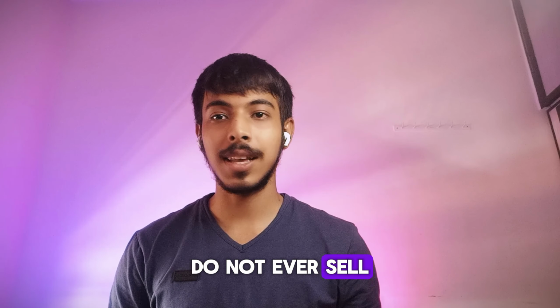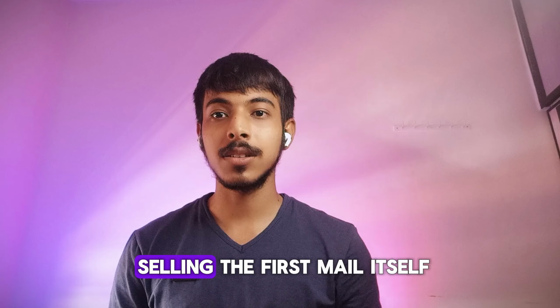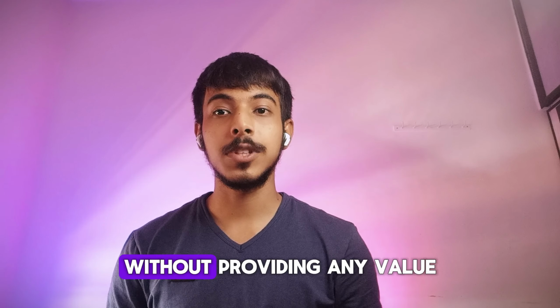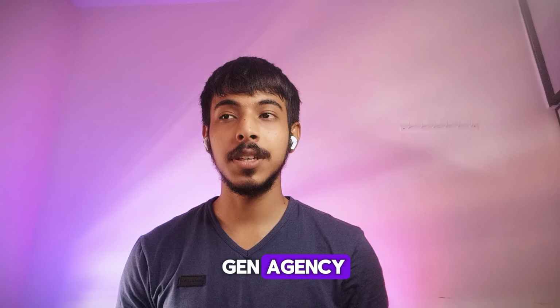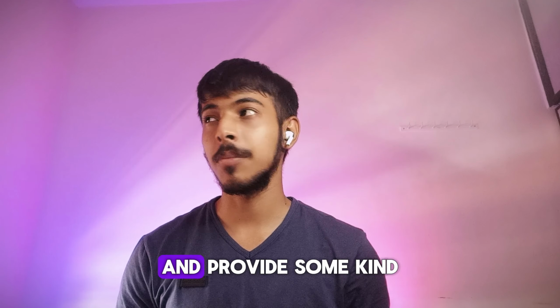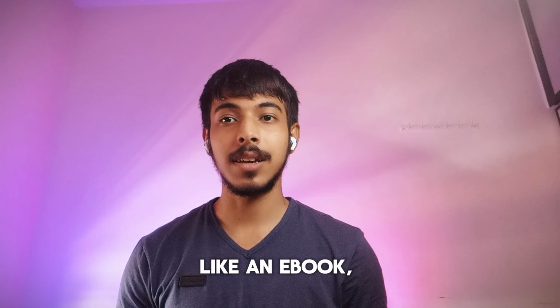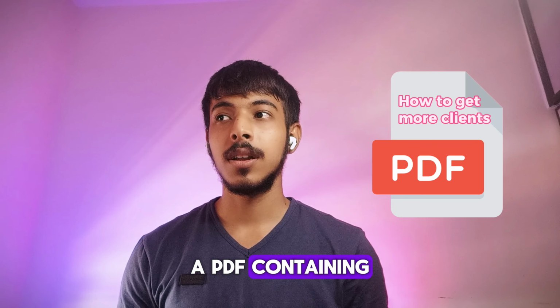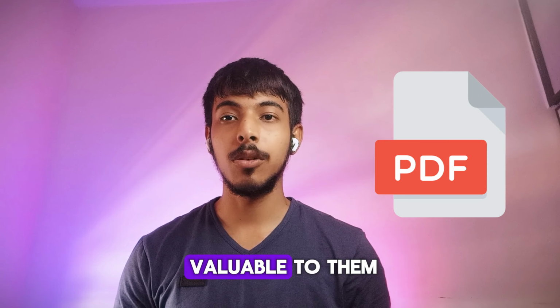Do not ever sell in the headline or subject line, and try to avoid selling in the first mail itself without providing any value. Instead, what we use is not some generic mail copy like every other lead generation agency. We take common industry problems that your prospect will most likely be facing and provide some kind of solution combined with a lead magnet like an ebook, a PDF containing how they can get more clients, anything like that, which will be really valuable to them.